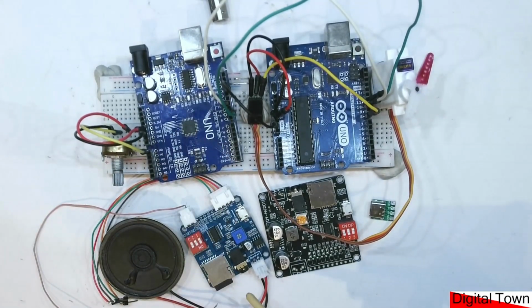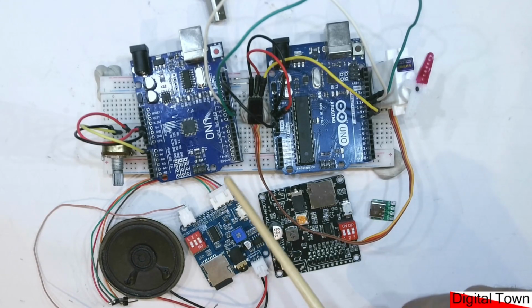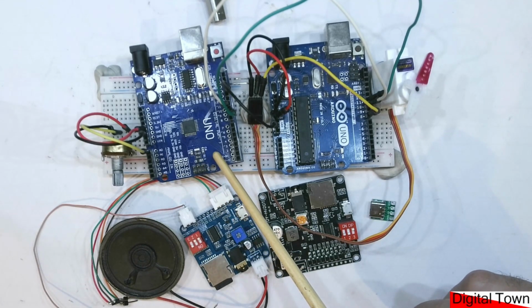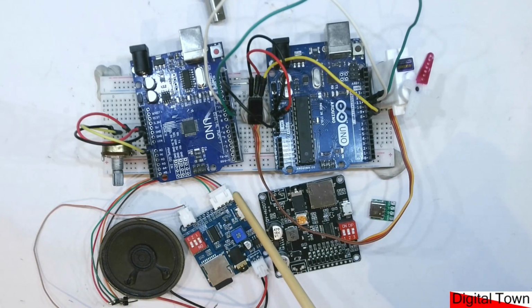Now, some other items that I've got here, there is a couple of MP3 players. Now, these also require serial communication. So not only does serial communication allow us to communicate between boards, we can connect to other devices.